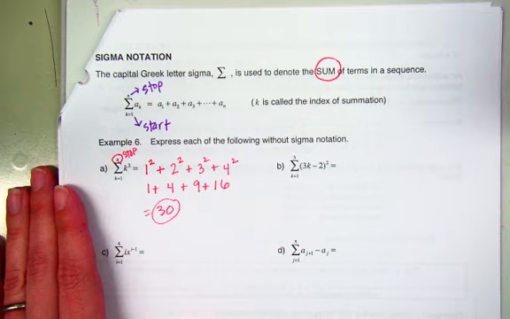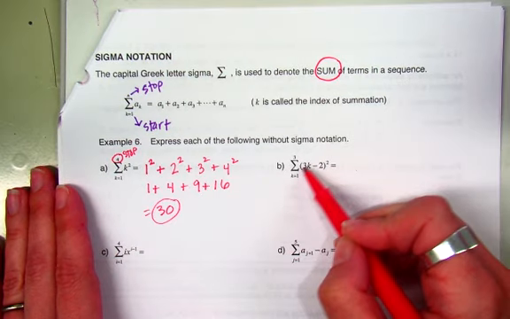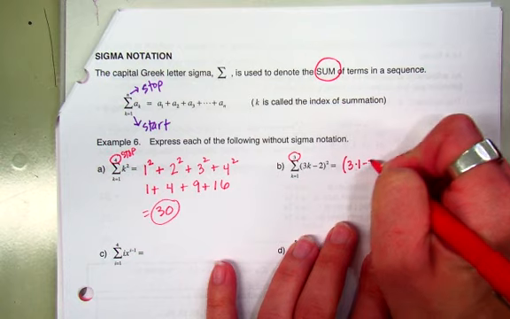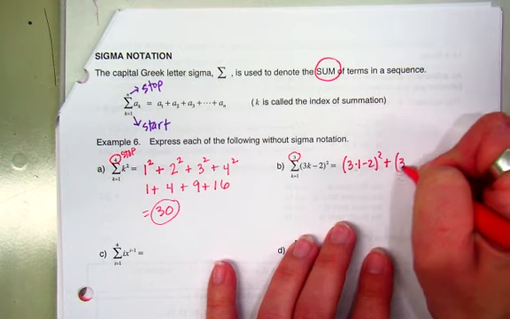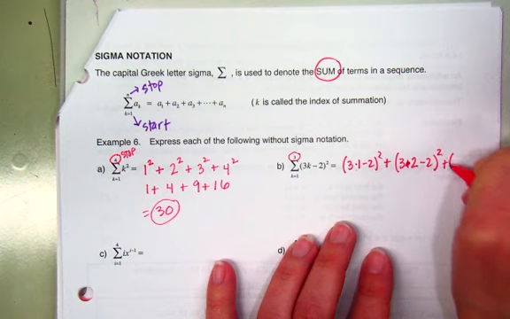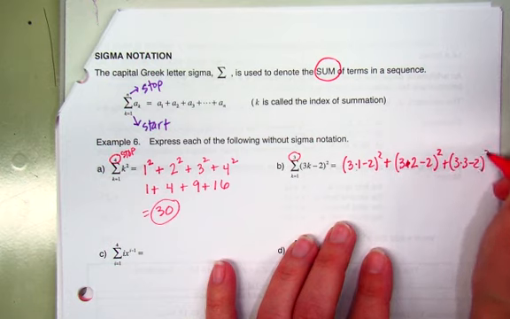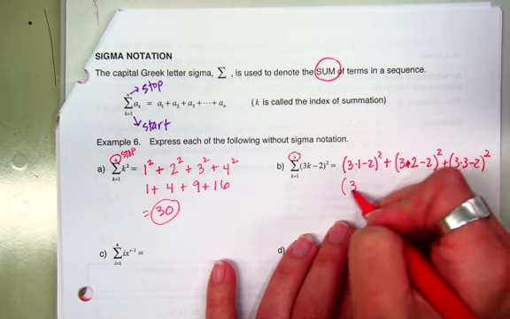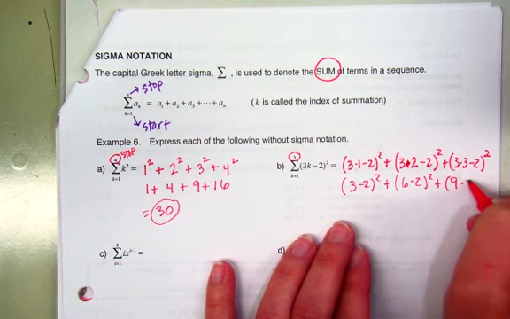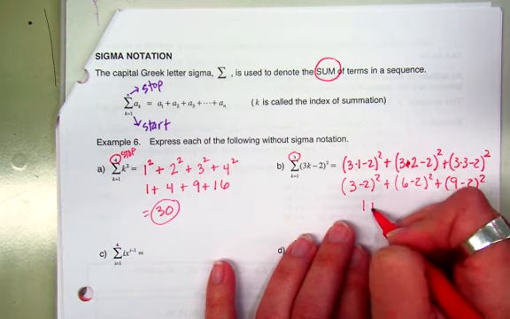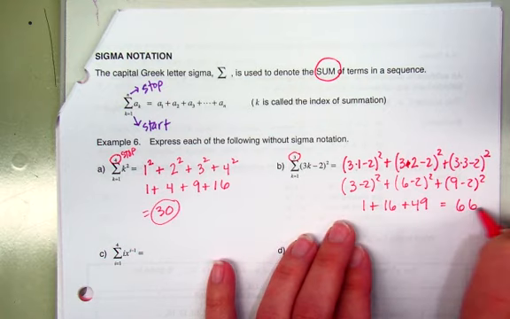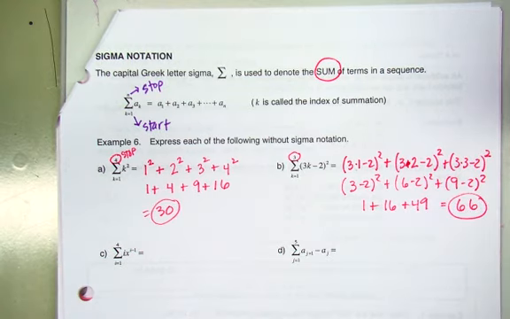Do the same thing for the next one. Plug in a 1, plug in a 2, plug in a 3, and we'll stop at 3. So I plug in a 1, add it, plug in a 2, and then add it, and then plug in a 3. And then it's just a matter of working this out. So 3 minus 2, 6 minus 2, 9 minus 2, 1 plus 16 plus 49. And you get your answer.